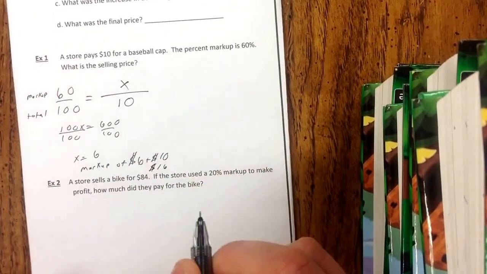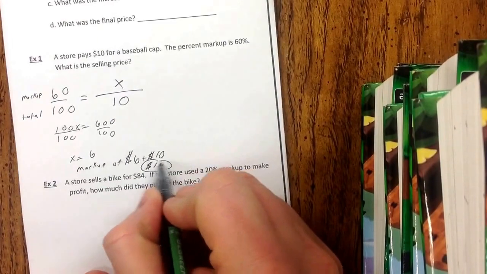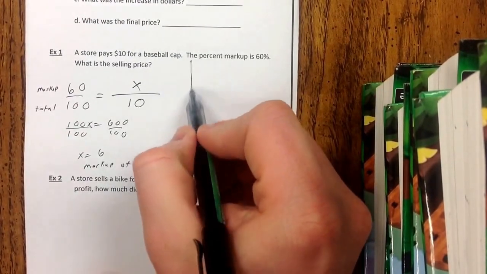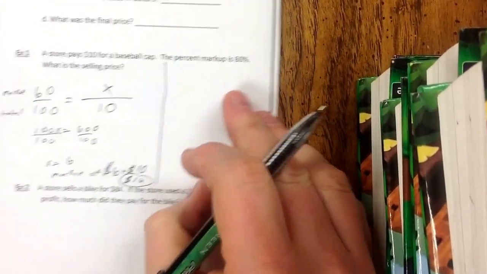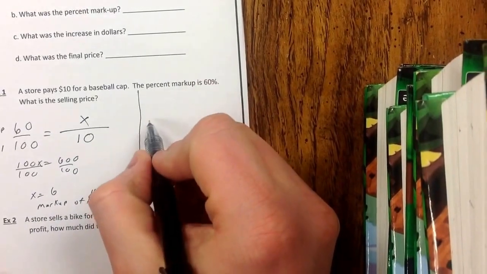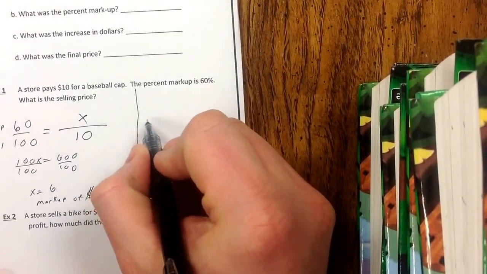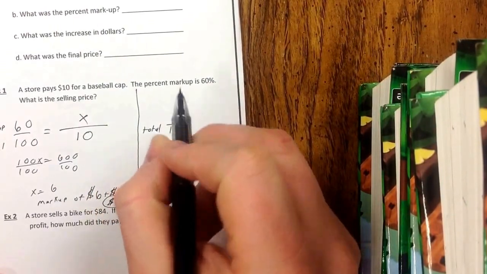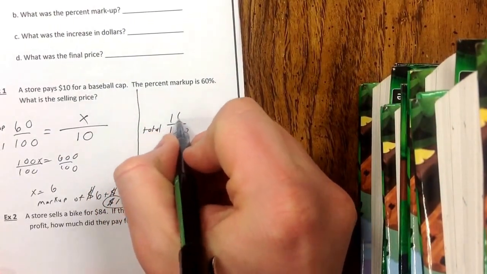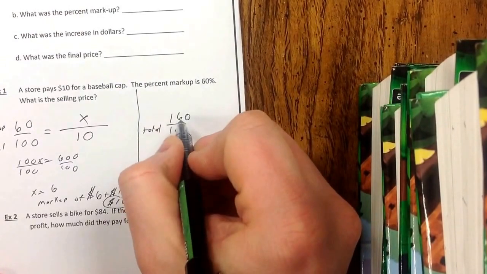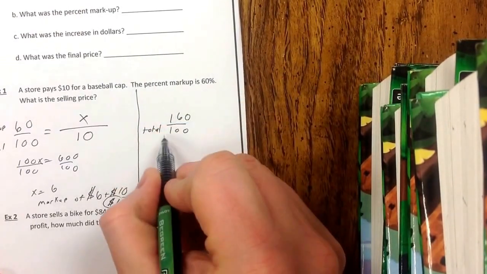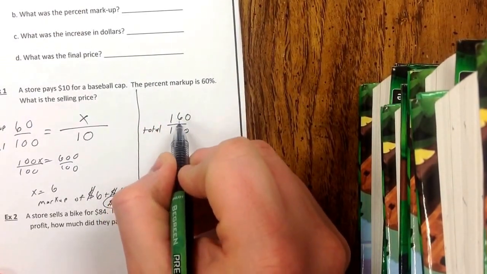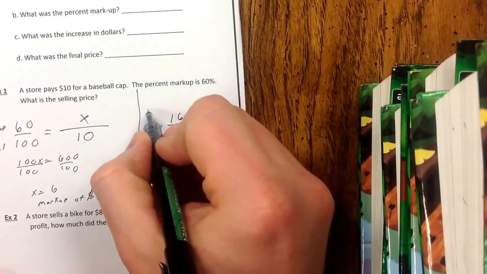I squeezed that in for a reason, because here's another option to look at it. We look at the total again being 100, and we put 160 on top. What 160 is, is how much they bought it for plus the markup.